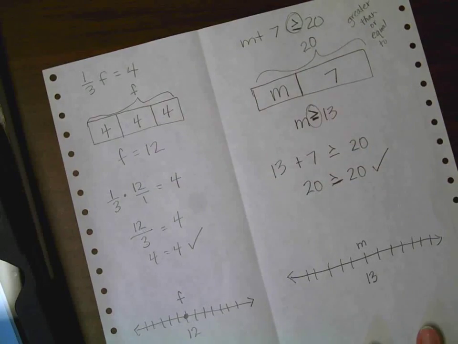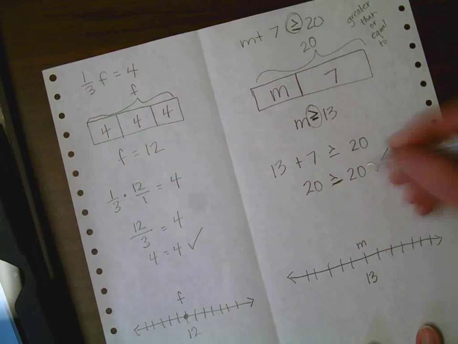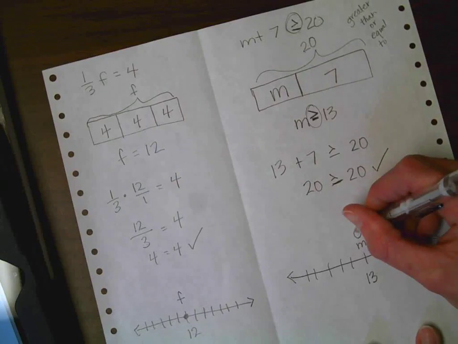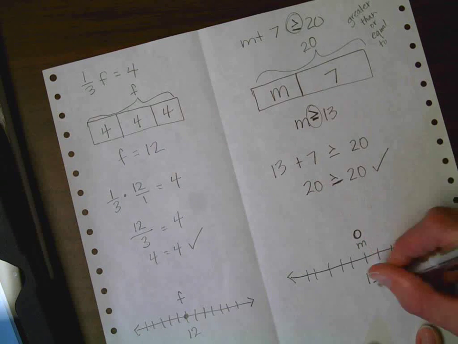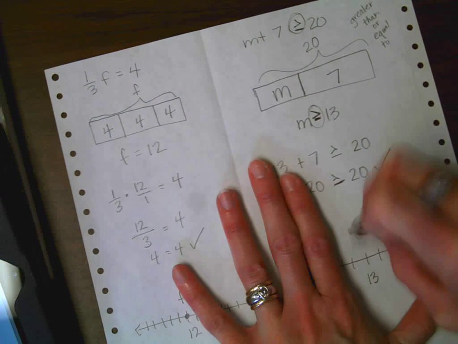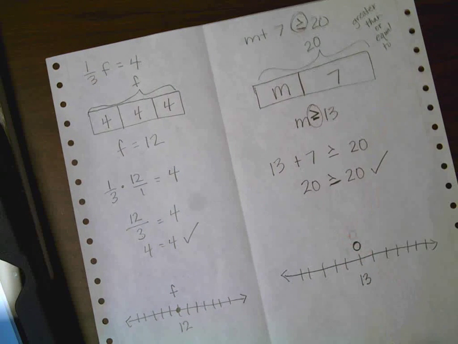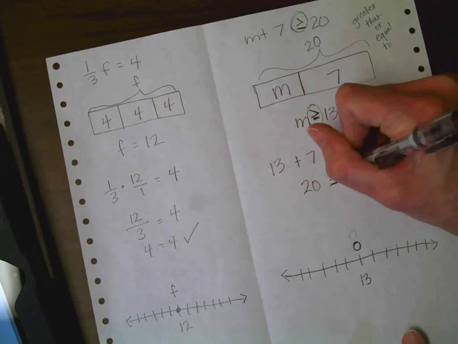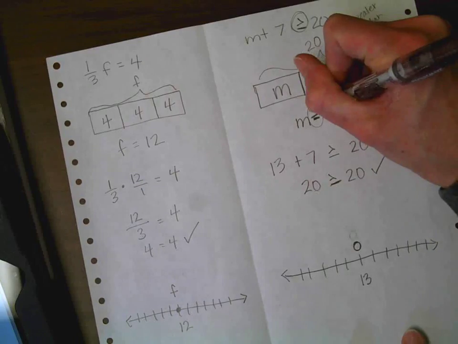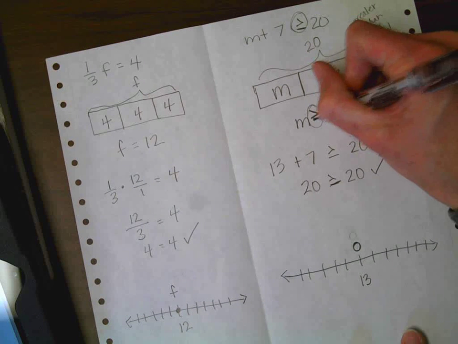So when you see a symbol that says greater than or equal to, like this one does, you have to show that by putting a dot on the 13. So I'm going to erase the M for just a minute because that's going to confuse you. So we're going to put a dot on the 13, but here's the most important thing about the lesson. This doesn't just say greater than 13, it says greater than or equal to.